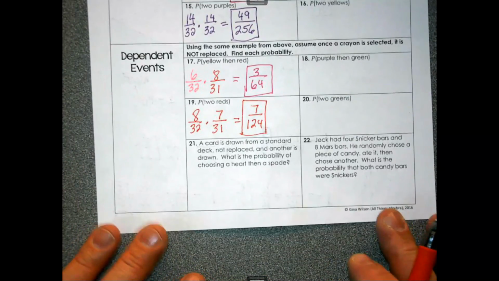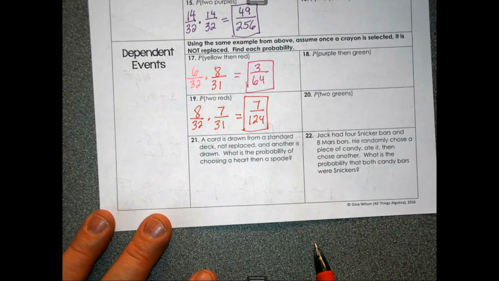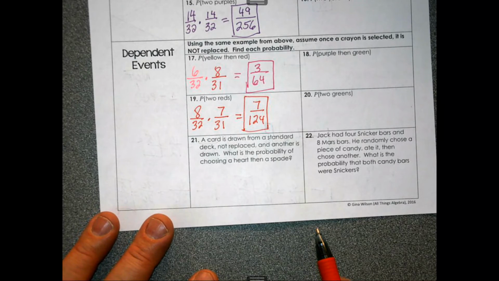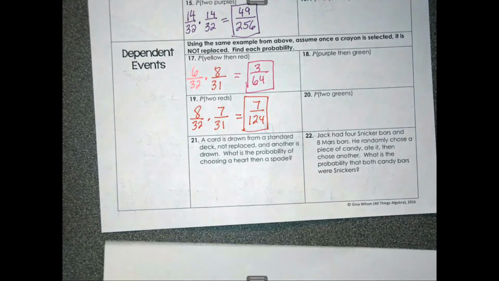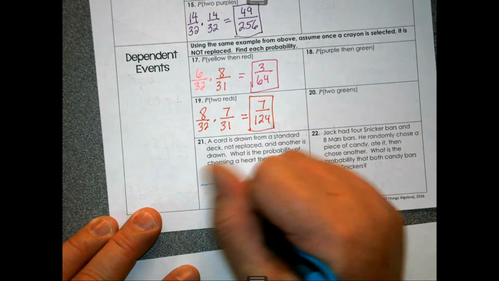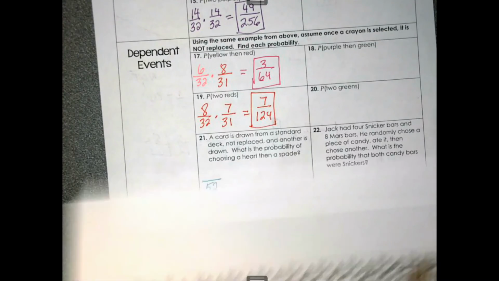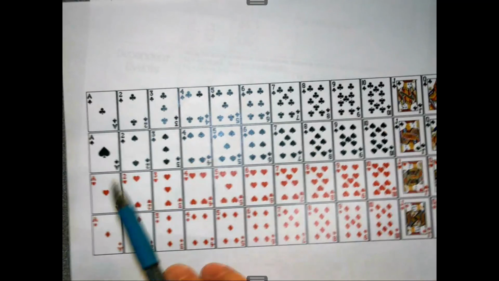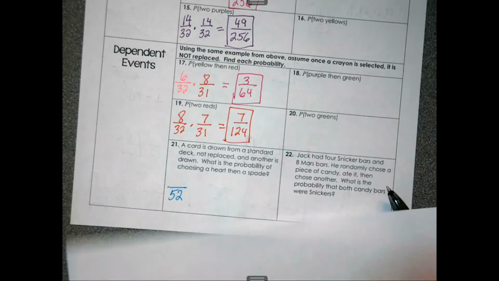Okay, 21. A card is drawn from a standard deck, not replaced, and another is drawn. What is the probability of choosing a heart, then a spade? Okay, I think I did this wrong in my last class because I read it wrong. Okay, we have 52 cards. And the probability of drawing a heart, let's see, 1, 2, 3, up to 13.